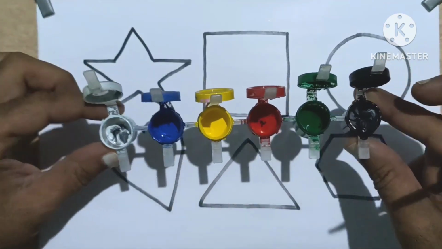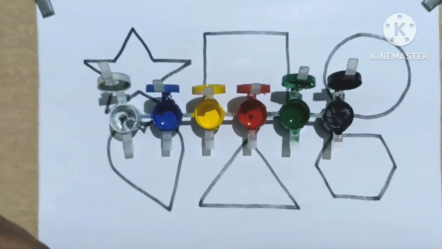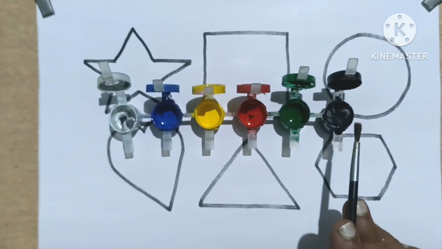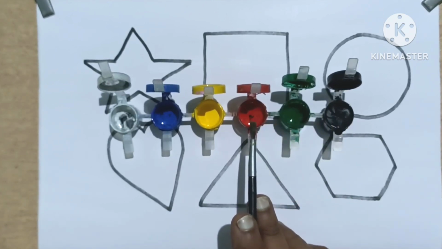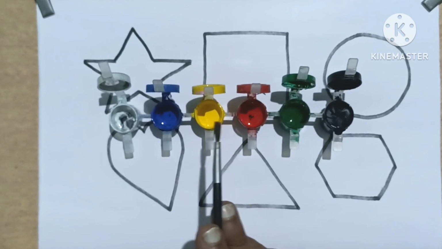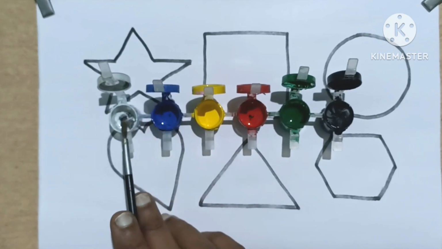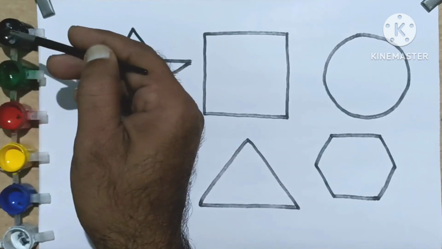Look at this. Now we learned some colors, kids. Look at this. It's so nice and cute color. Black color, green color, red color, yellow color, blue color, grey color. Color shape, kids.